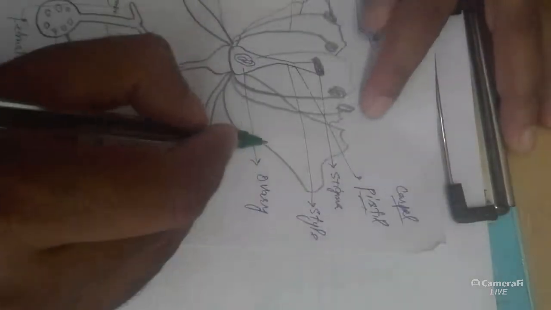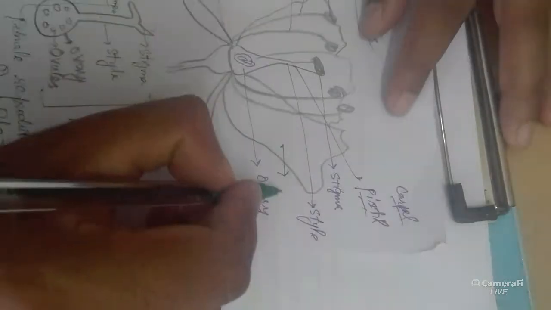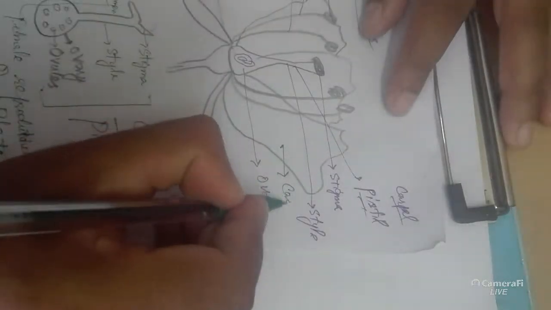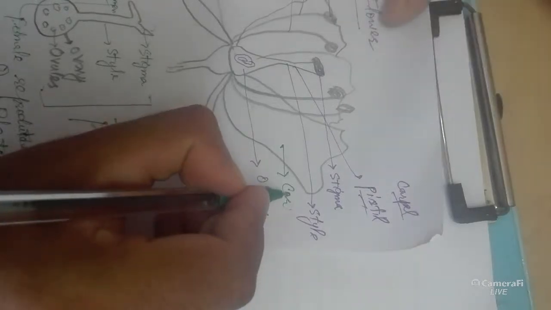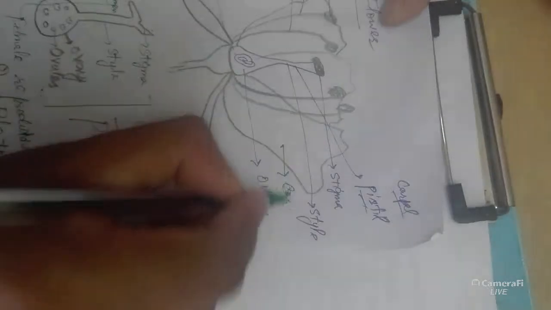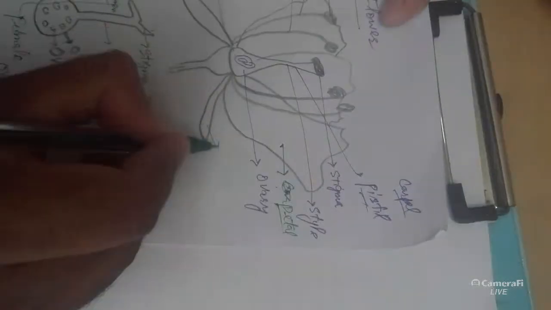We have not mentioned it here. Actually we have just missed one thing. These are the petals, and this is the sepal.